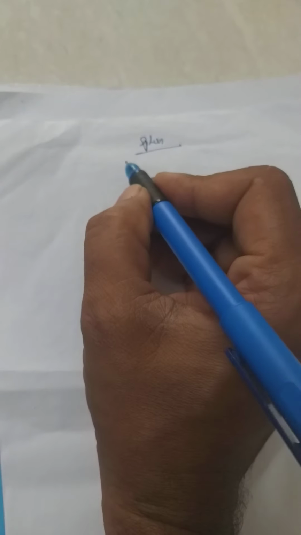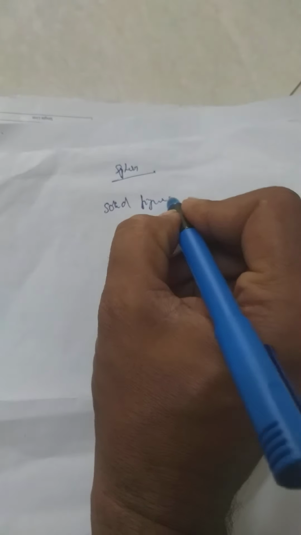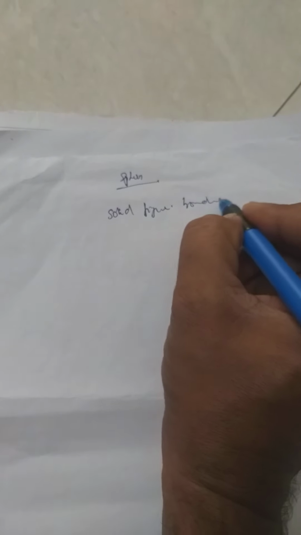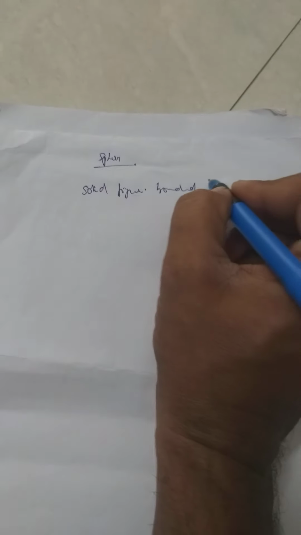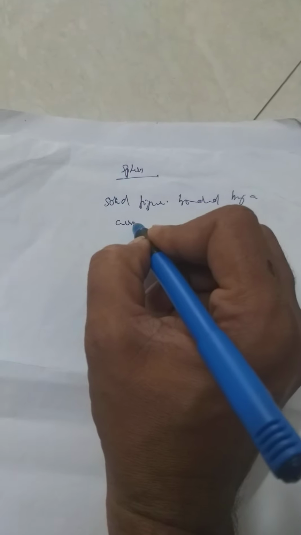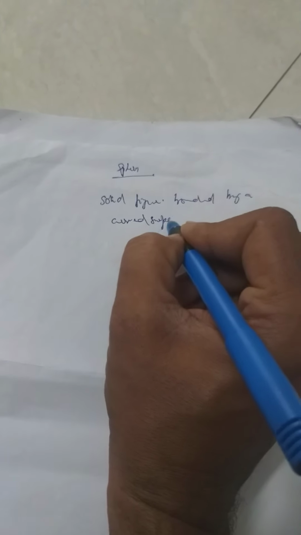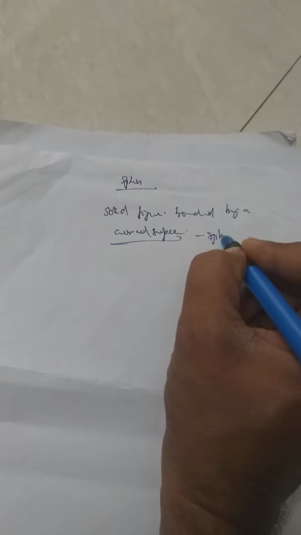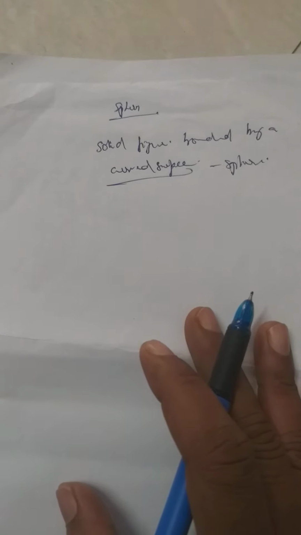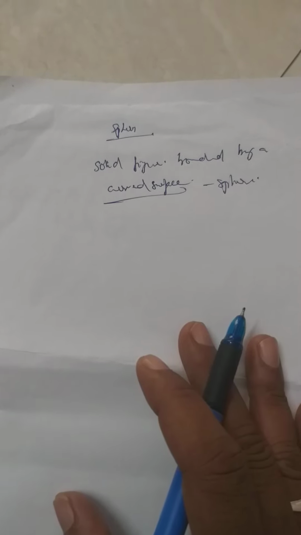Spheres, a solid geometry. Now, what is the definition of a sphere? As per your notes, you can say a sphere is a solid figure bounded by a curved surface. A sphere is a solid figure bounded by a curved surface.